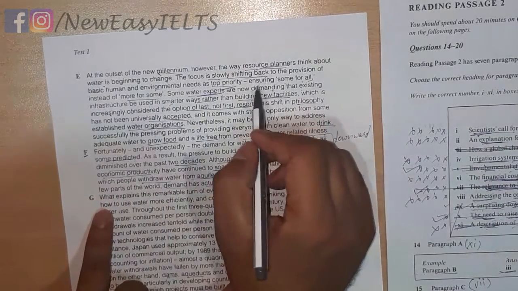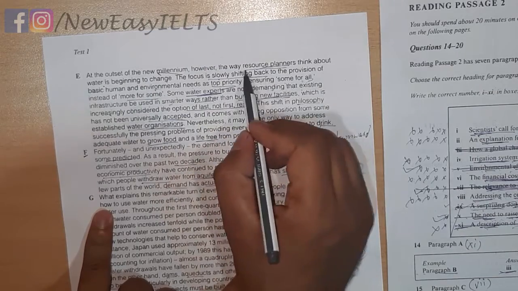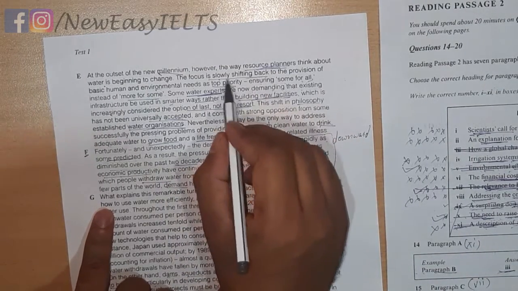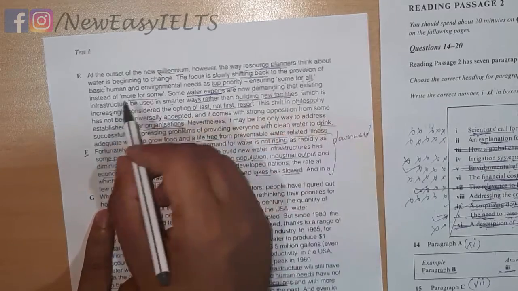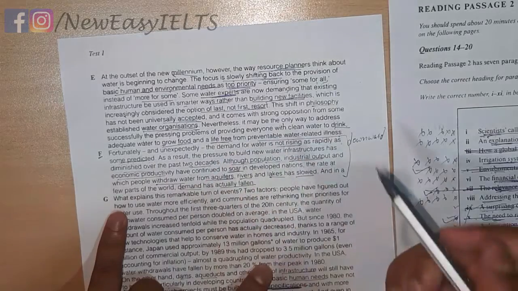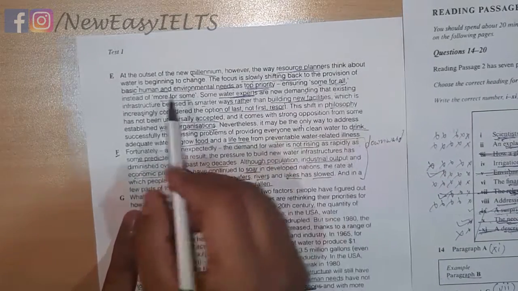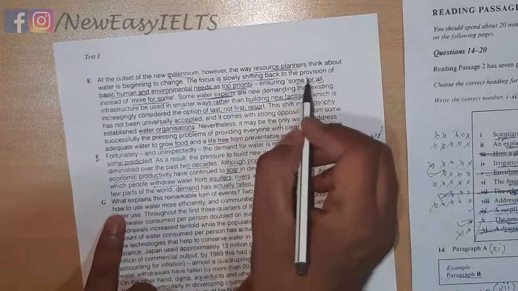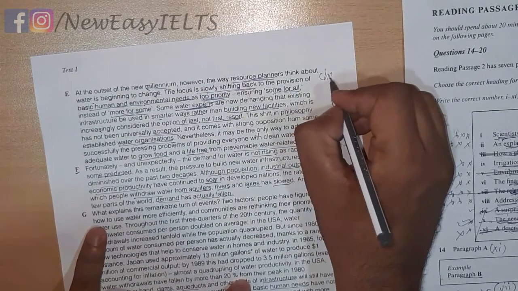Okay, so here we got some words like water experts, resource planners. What resource planners now think is they are slowly shifting back to provision of basic human environmental needs as top priorities, ensuring some for all and instead of more for some. So they are calling a change here.